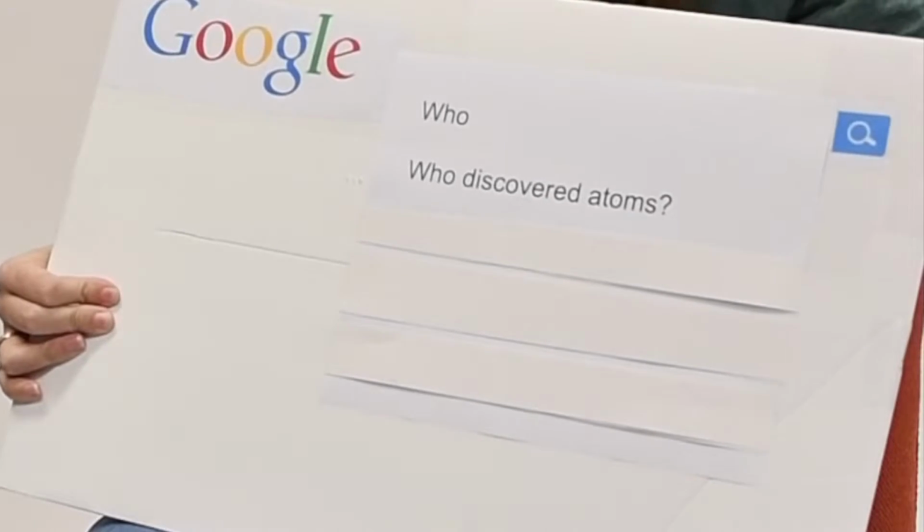Question. Who discovered atoms? Democritus conceptualized the notion of an atom. He certainly didn't discover it because, I mean, he was an ancient Greek. There was no way of proving that. But yeah, he's the one who came up with the notion. Now, John Dalton might have been the one who actually then had some instrumentation. I'll have to Google that later.